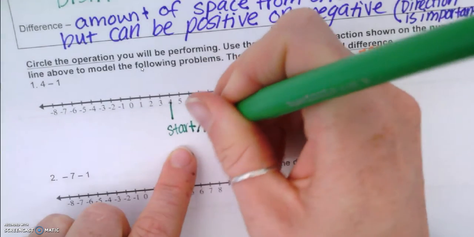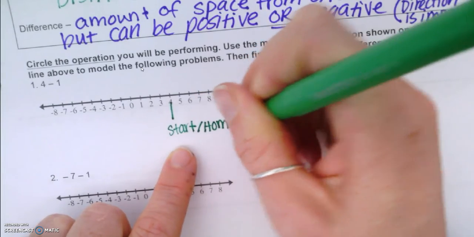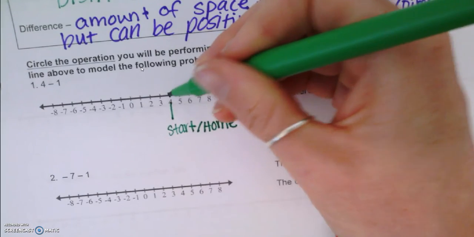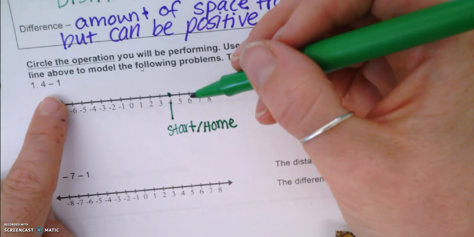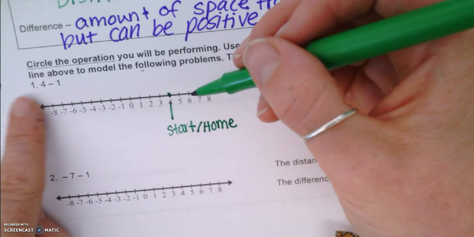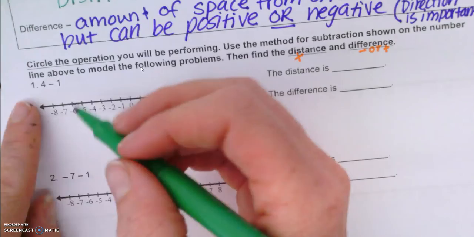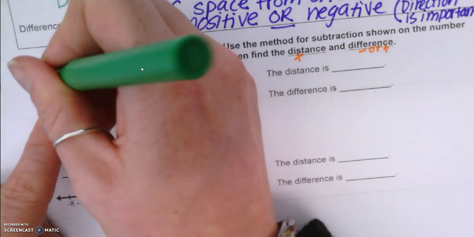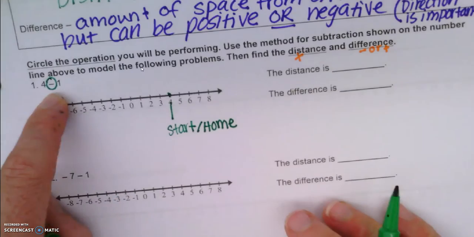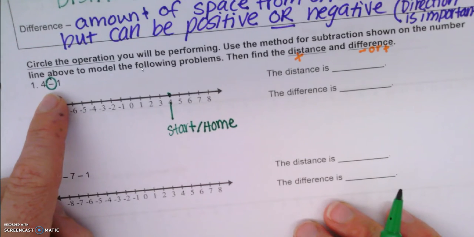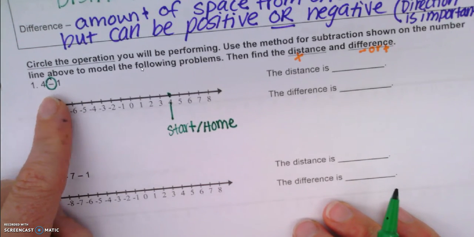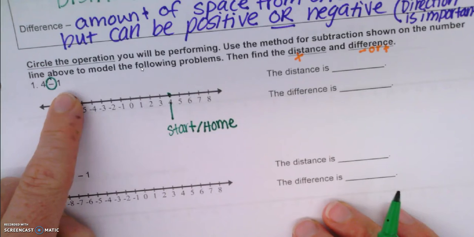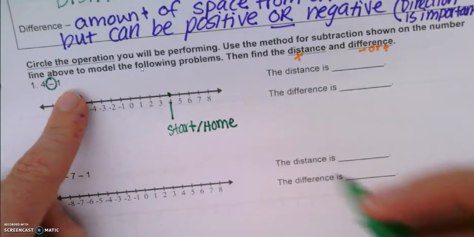People also call it the home. So if I started at home, I need to go all the way. I need to take away 1. Notice this is 4. Got to circle the operation. The operation is subtraction. That is not a negative sign. This 1 is positive. 4 take away a positive 1.